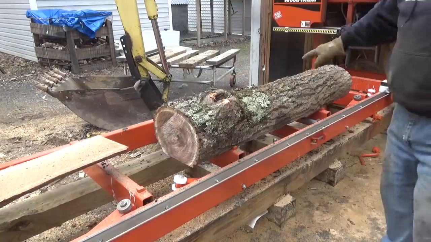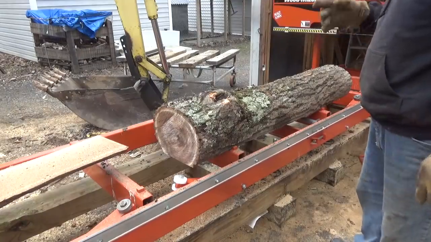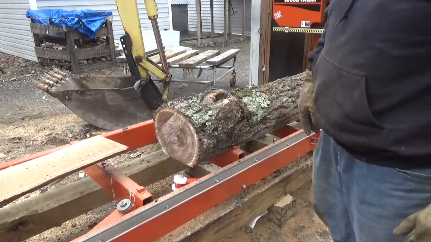So now this part of the log is like this, okay? The concave side of the bend.